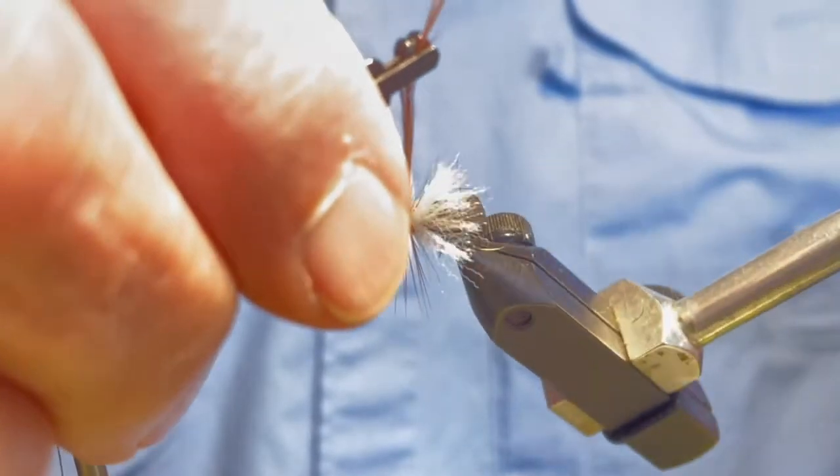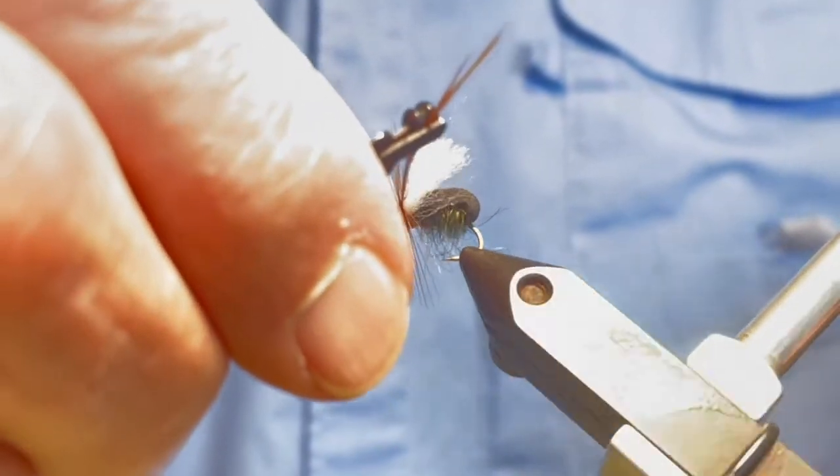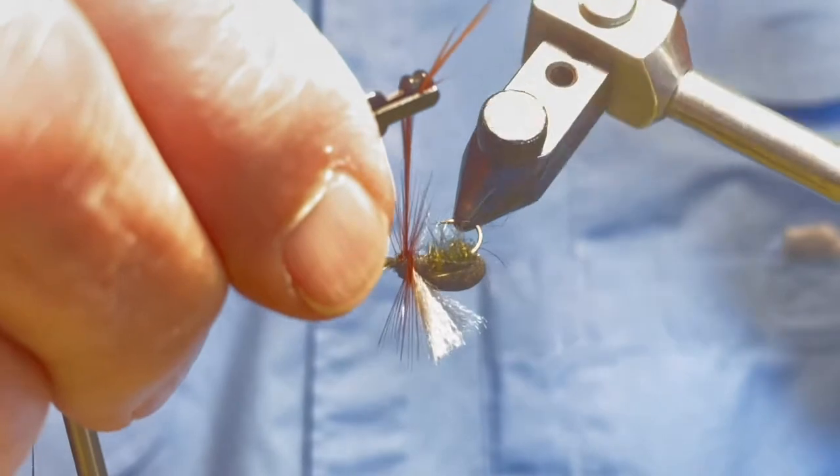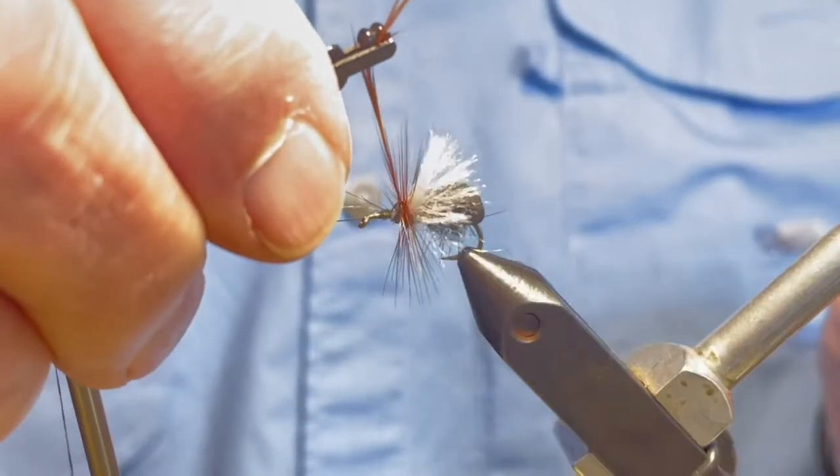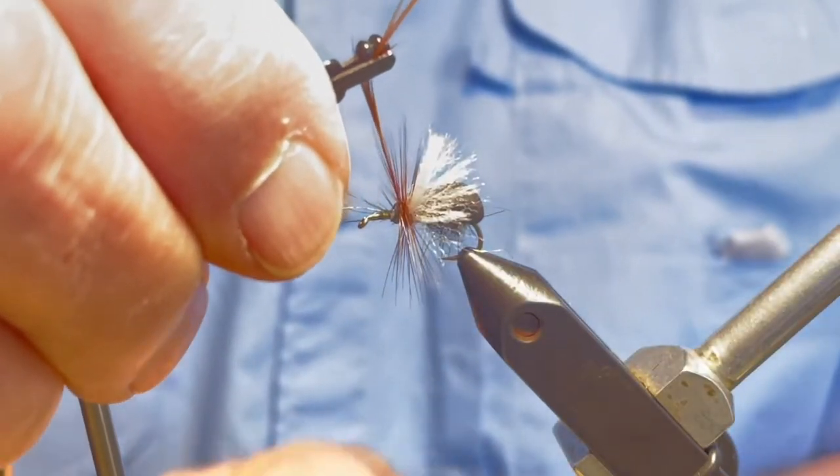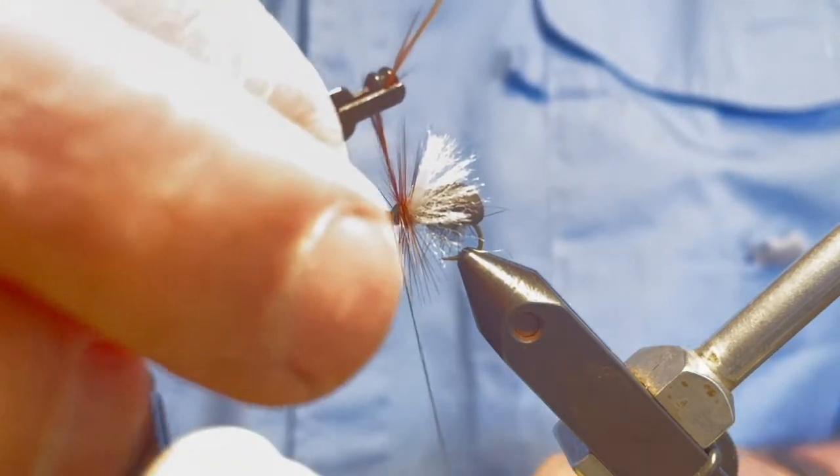And I hope that you can see that I've still left enough material space at the front of the fly to be able to put on the thorax.